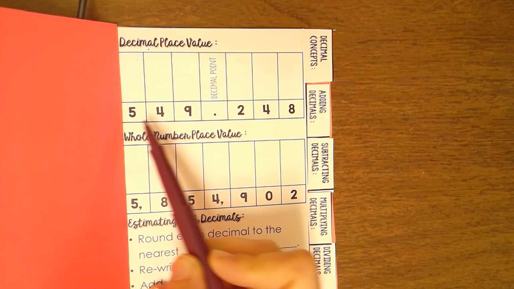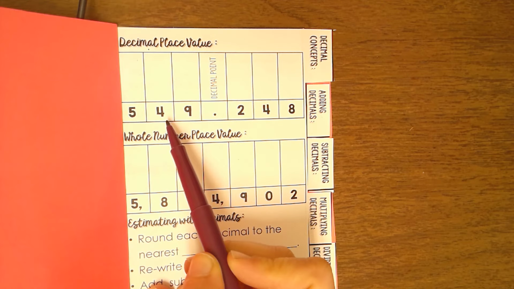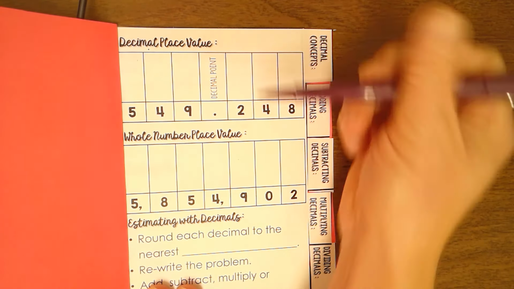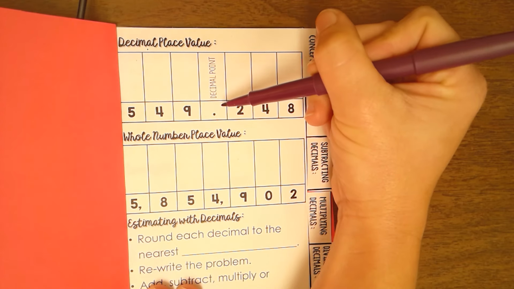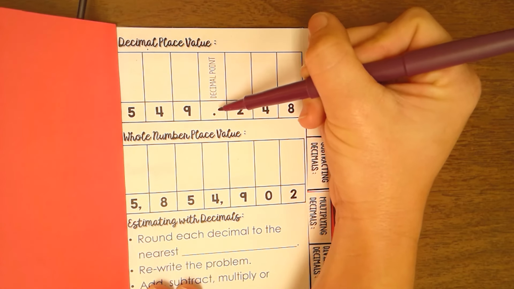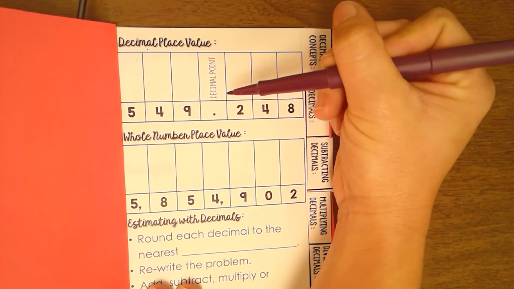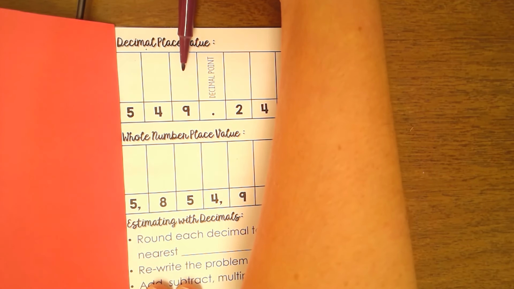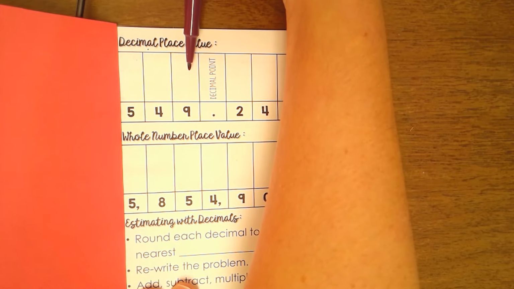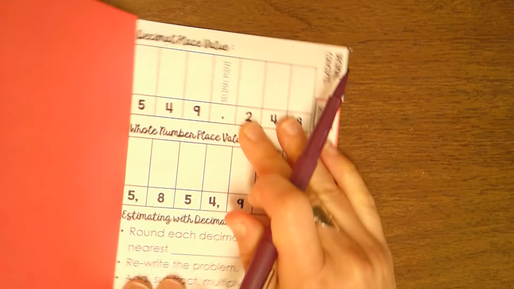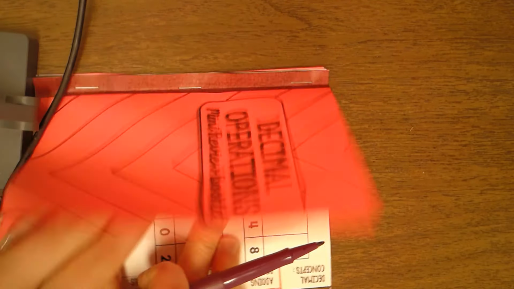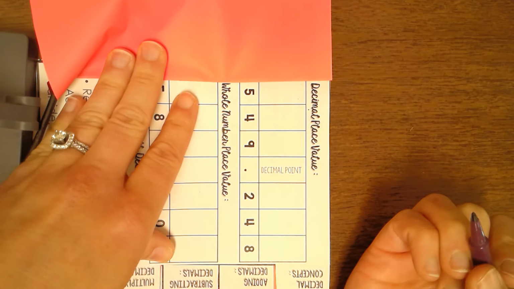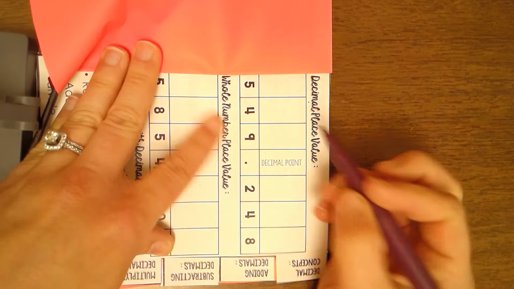So you'll notice that there is the number 549.248. We're going to look at where the decimal point is here, and let's fill in the boxes with the names of these places where these numbers are located. We're going to start with the whole number side first. This we're going to turn to the side. And if you need to pause this video throughout the video to copy down the notes, please do so.